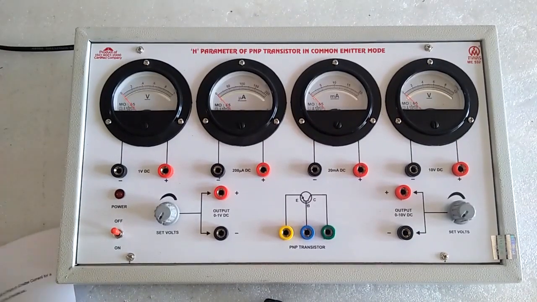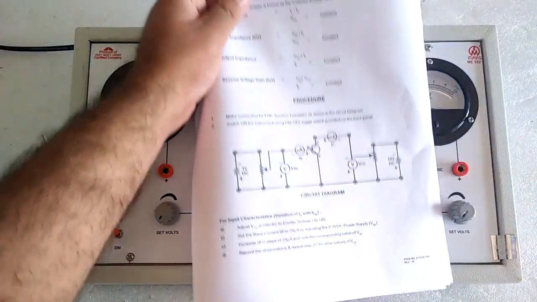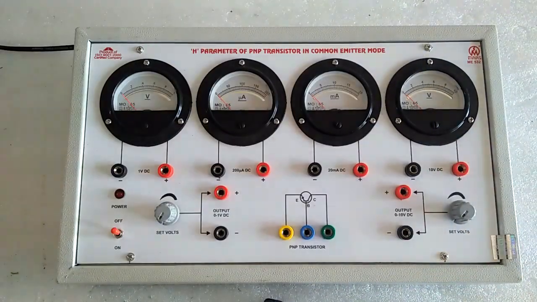Firstly, you have to make the connections as per the manual. Then we have to calculate the different parameters, that is current gain, input impedance HIE, output impedance, reverse gain HRE, and these are all H parameters, and we have to calculate them with the help of this kit. Firstly, I have to connect.